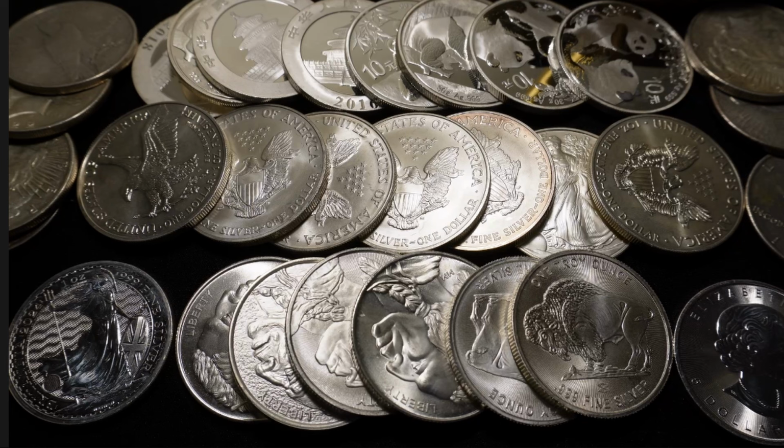The last mistake is forgetting premiums. In the real world, premiums can kill the math. If you're swapping American Silver Eagles for gold Eagles at a coin shop, that's not the same as swapping bars for bars. Always compare total costs, not just the spot price.